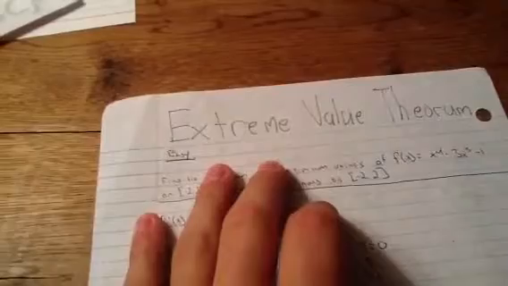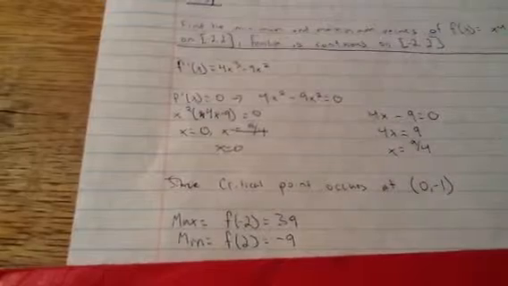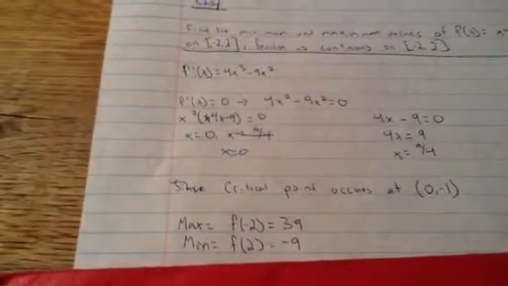Next step is to evaluate the function at the values 0, -2, and 2. You find that f(0) is -1. And when you plug in -2 and 2, you get 39 and -9, which shows that the max value is f(-2) equals 39, and the minimum value is f(2) equals -9.